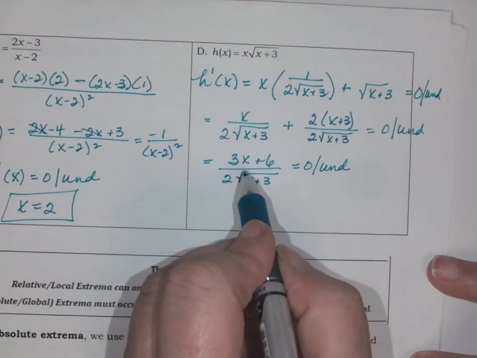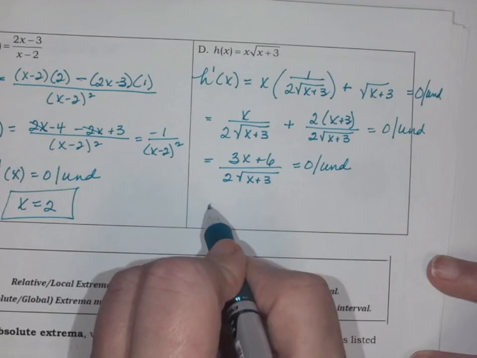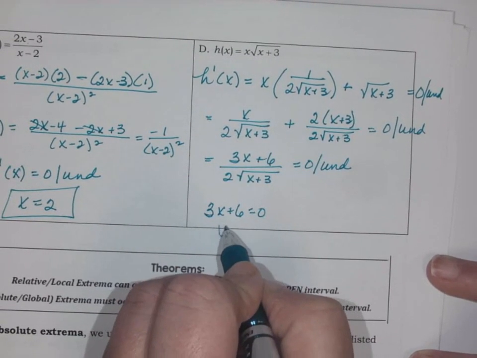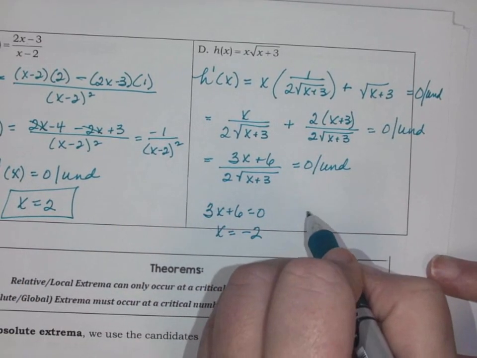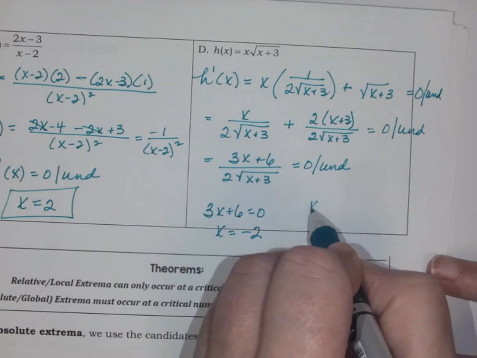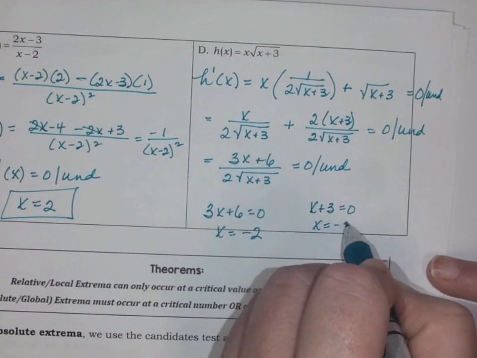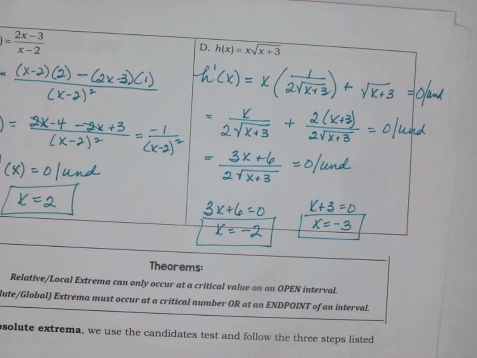So let's see, it's going to be 0 when the numerator is equal to 0. So that would be x is equal to -2. It's going to be undefined when x plus 3 is equal to 0. So that would be -3. So those are going to be our two critical points.